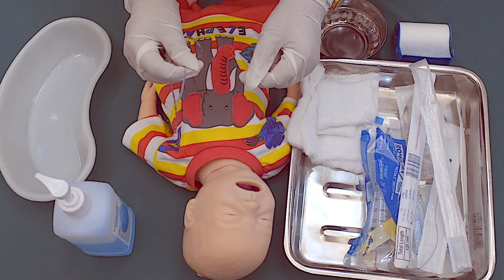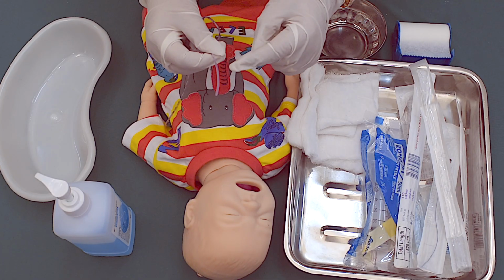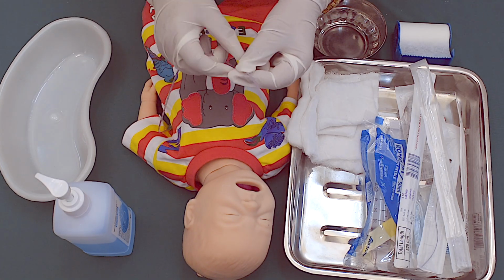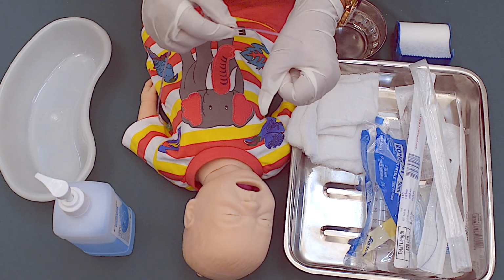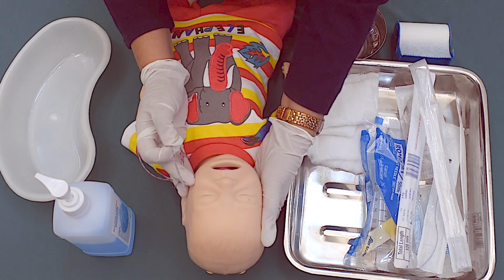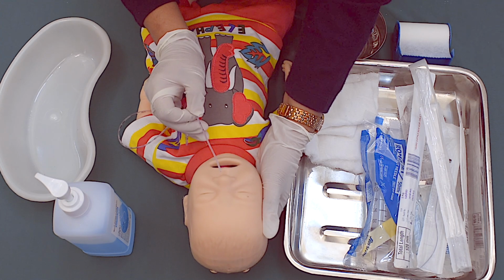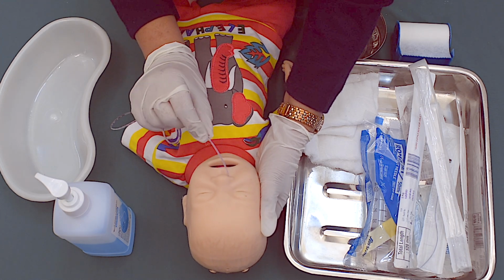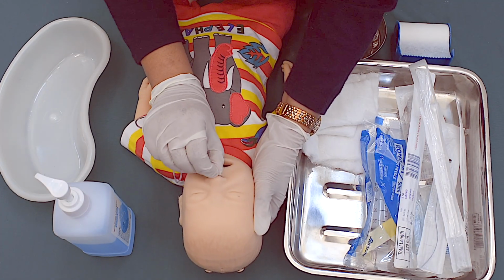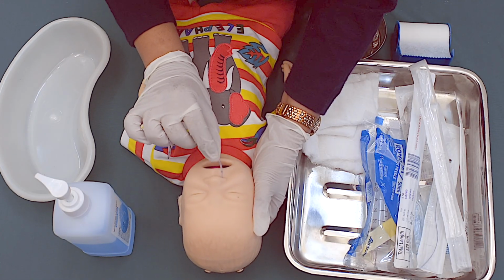Before we start inserting the tube, lubricate the tip of the catheter. It has to be lubricated with the help of a lubricant, a water soluble jelly. Apply the jelly on the tip and flex the head of the baby. Insert the tube from the right nostril and insert the tube up to the marked length. Do not push the tube forcefully.